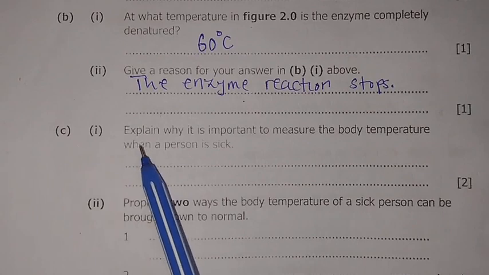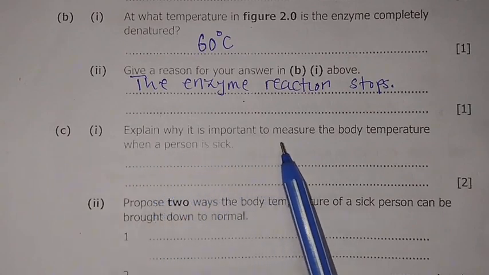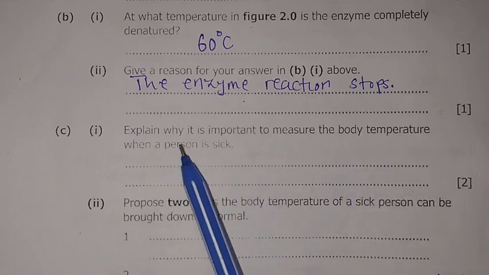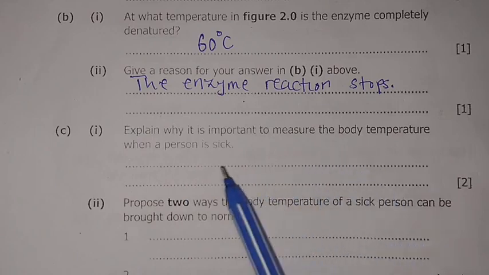Question C1. Explain why it is important to measure the body temperature when a person is sick. So why is it important to measure the body temperature when a person is sick? So it's important to measure the body temperature of a person when that person is sick, okay, because it is taken as a precaution to avoid the denaturing enzymes. Okay, so that is the main reason why.